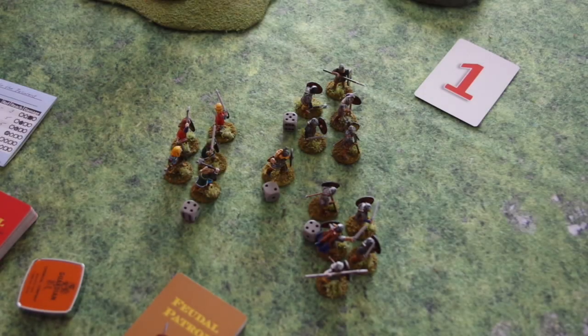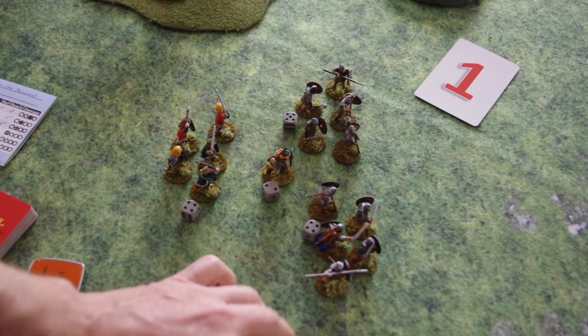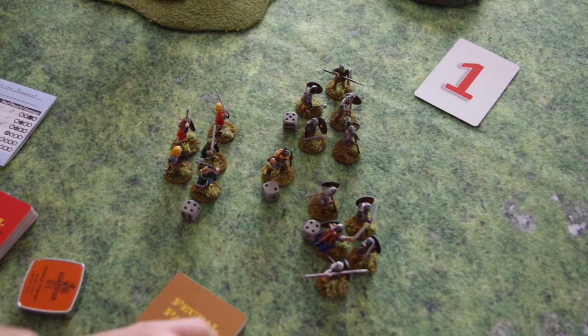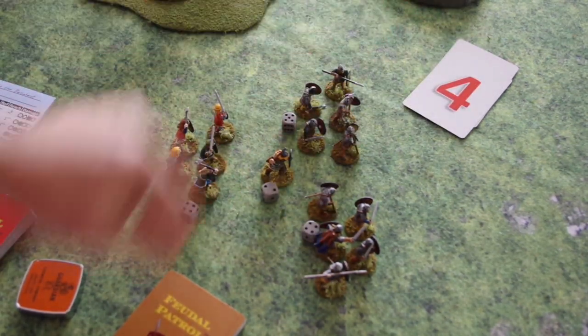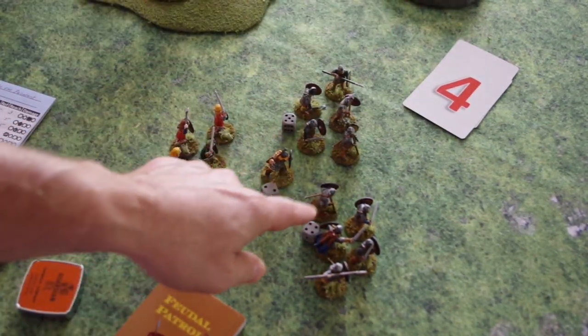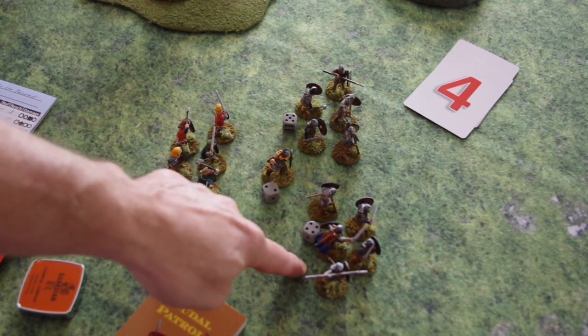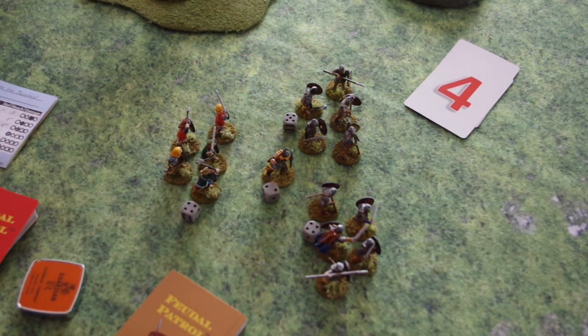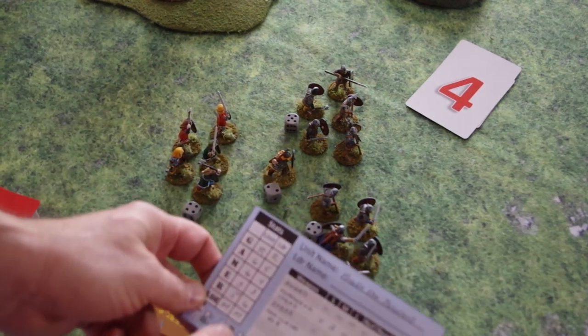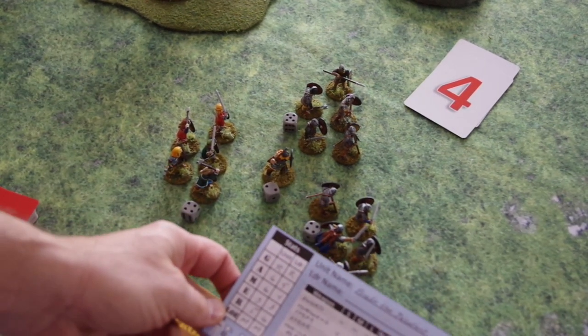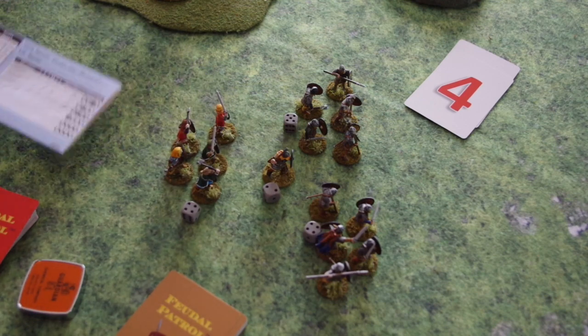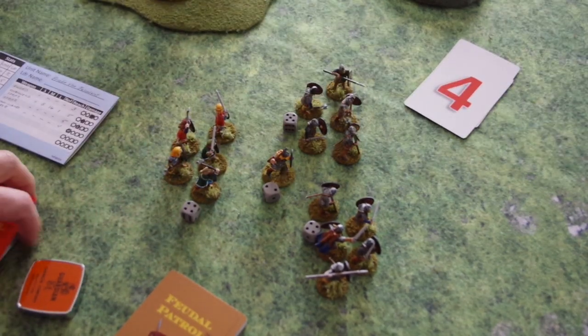Let's talk briefly about how movement works. We talked earlier about activation, so I flip this card, I get a 4. This element and this element are now going to activate, so let me move with this element first. If we look at our card, their level of encumbrance is medium, which means they're carrying a shield and some other equipment.